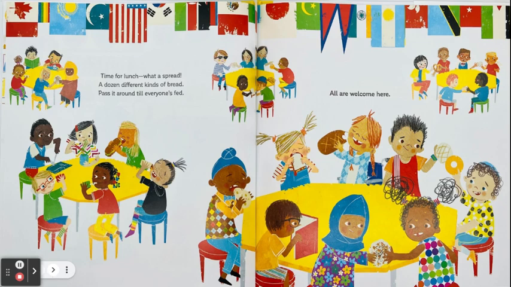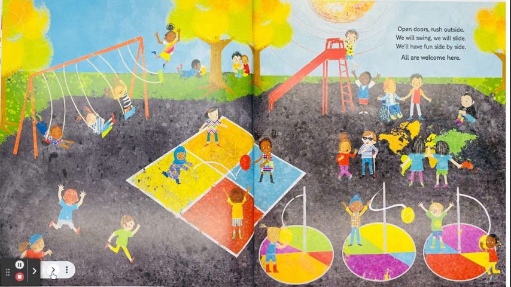Time for lunch, what a spread. A dozen different kinds of bread. Pass it around till everyone's fed. All are welcome here. Open doors, rush outside. We will swing, we will slide. We'll have fun, side by side.